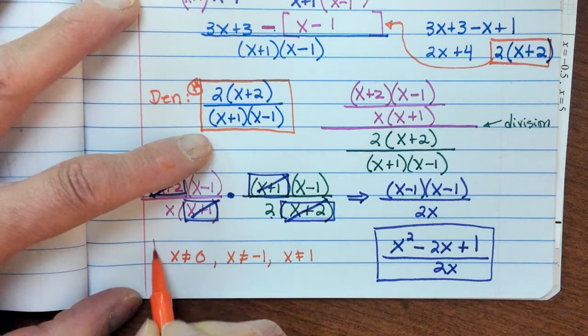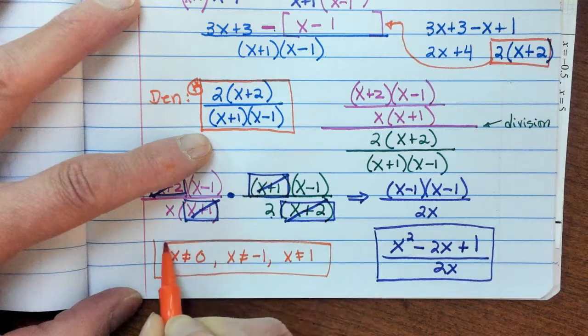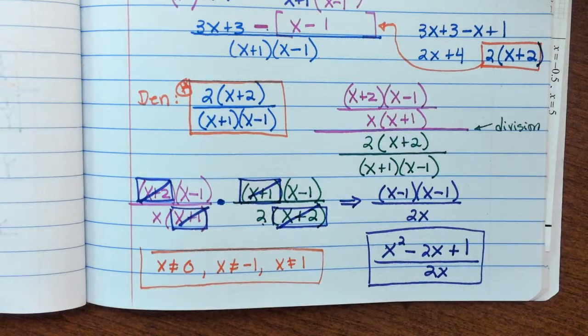So I have to make sure that I also have those restrictions mentioned in the bottom.